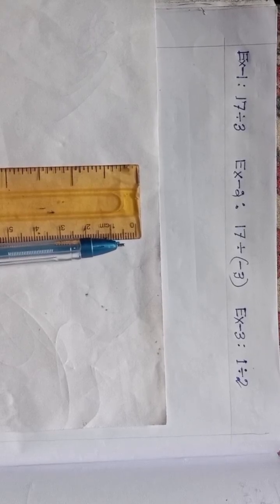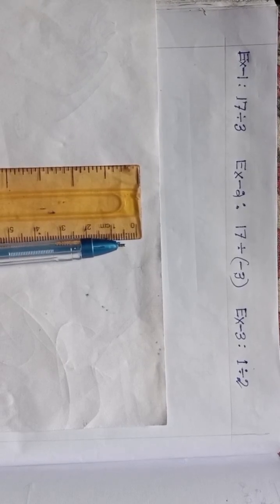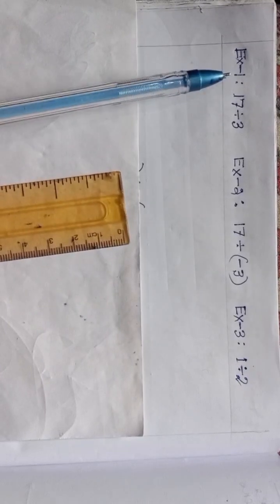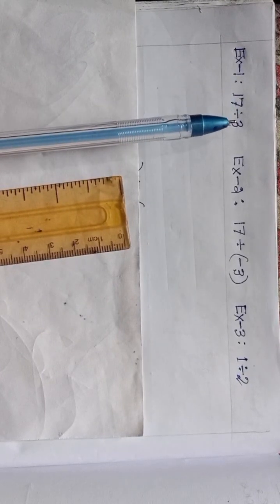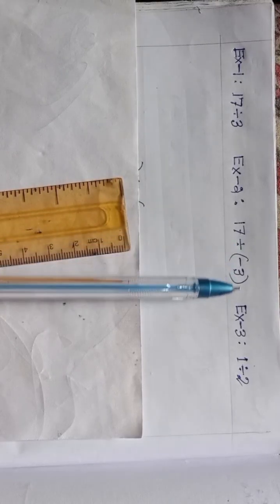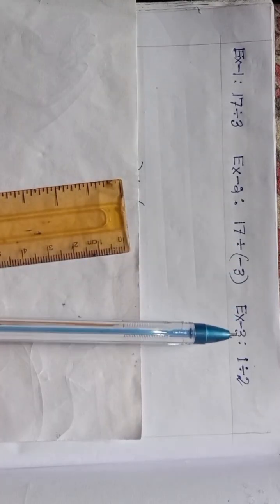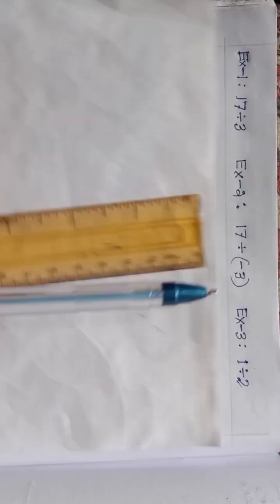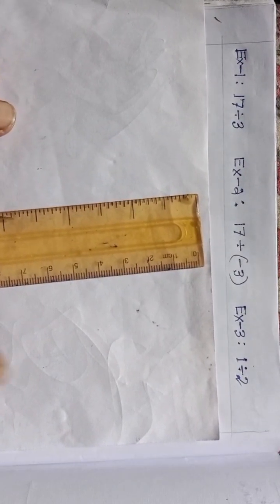Before going to understand the standard definition of Euclid's division lemma, today we are going to take a few arithmetic long divisions as have been done in our earlier classes. Here are some examples. Example 1, 17 divided by 3. Example 2, 17 divided by minus 3. Example 3, 1 divided by 2. Okay, so let us see one by one.